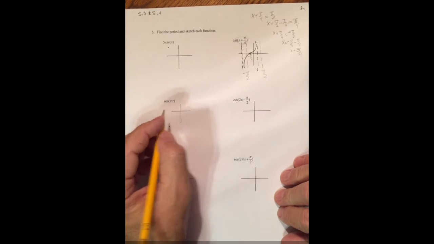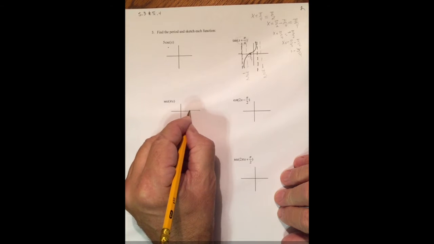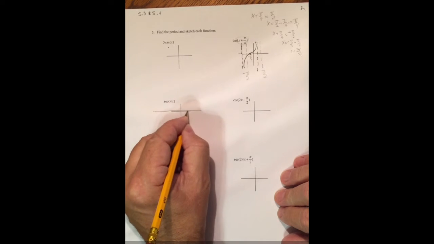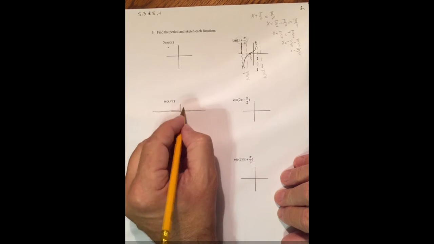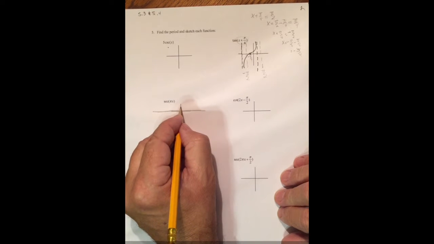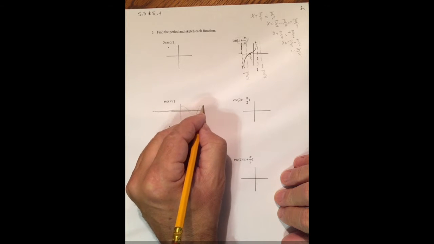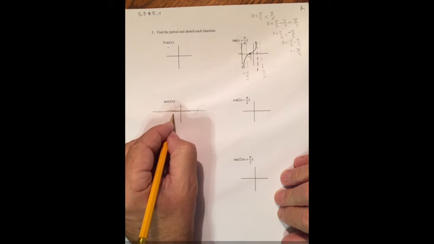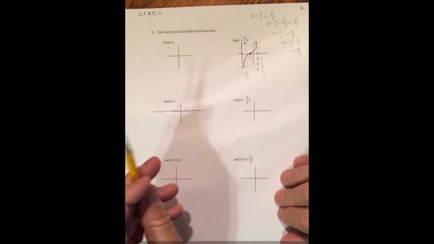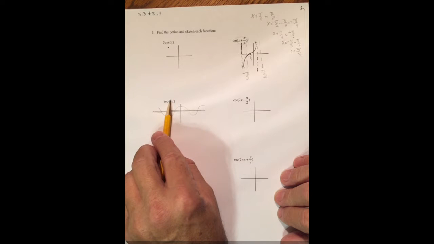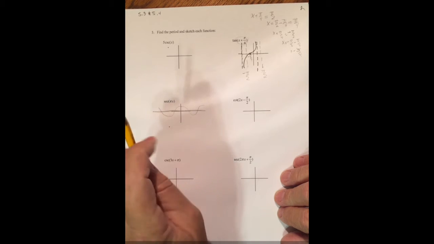Let's do the secant of pi x. Now, what I want to do, remember secant's 1 over cosine, so I need the cosine. So I'm going to sketch in the cosine. But this is kind of funny, isn't it? Well, let's just look at it.